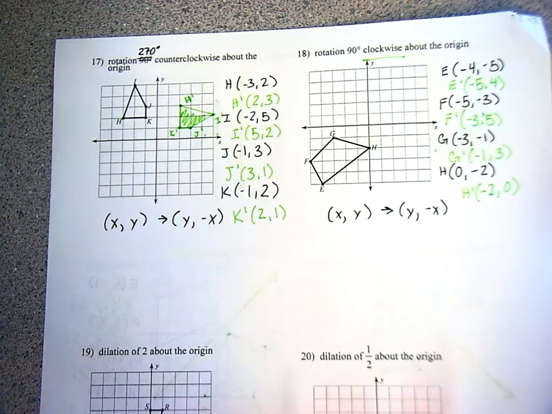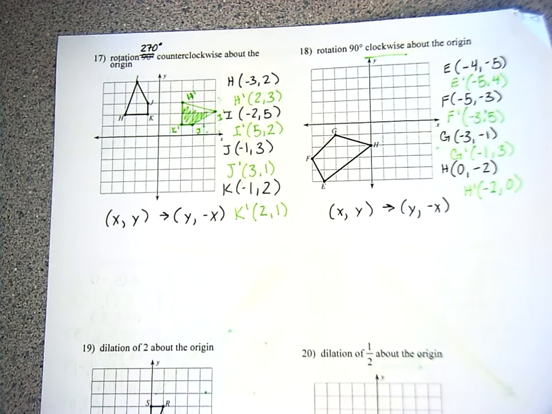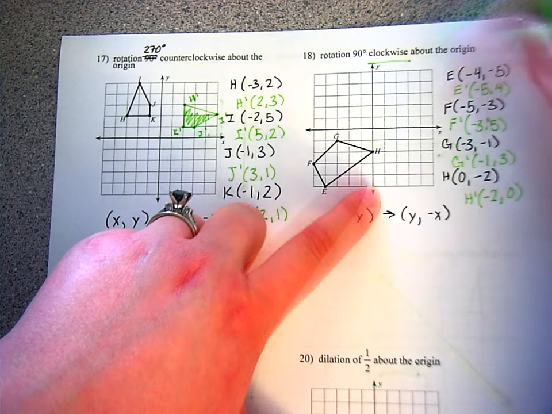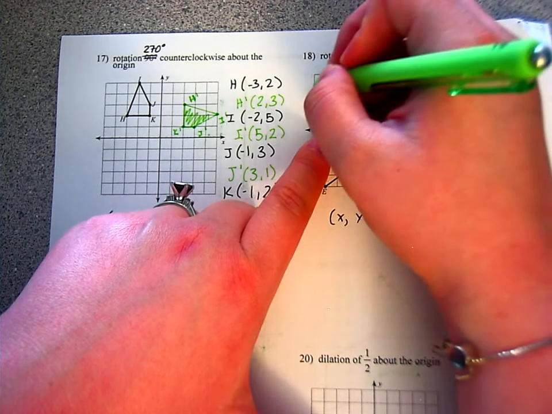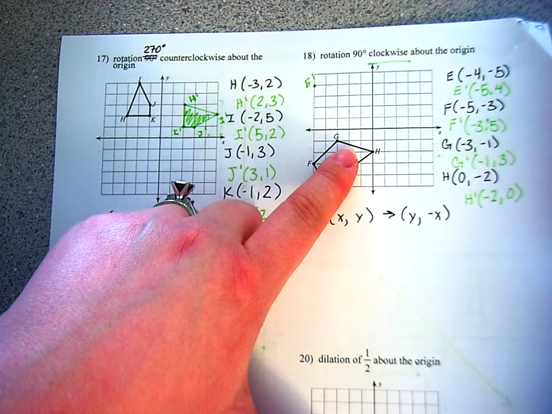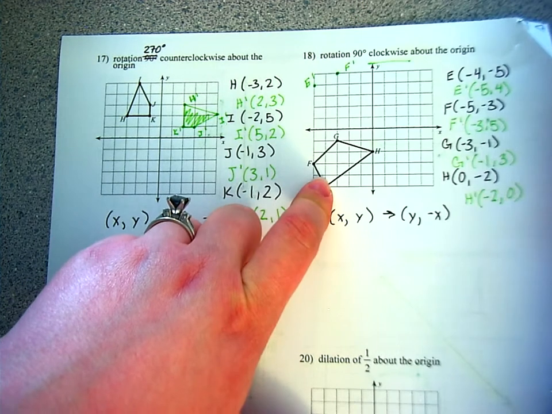Alright, so now we're plotting our points here in green. So -5, +4 is E prime. -3, +5 is F prime. -1, +3 is G prime. And -2, 0 is H prime.